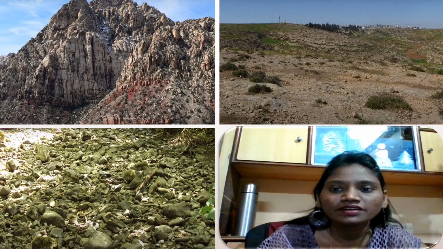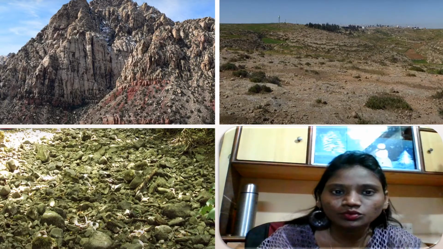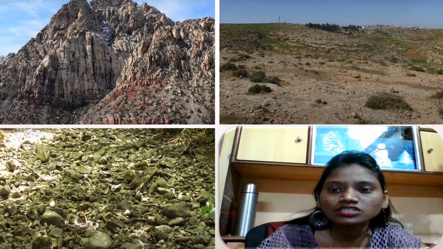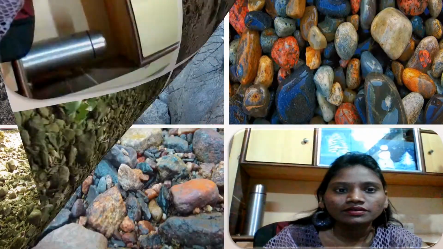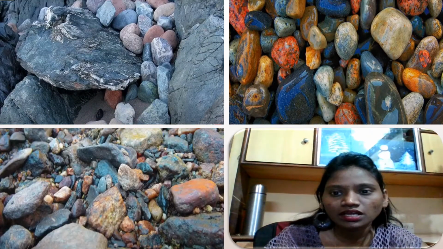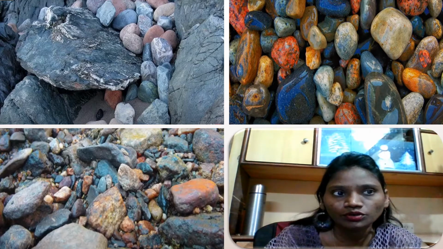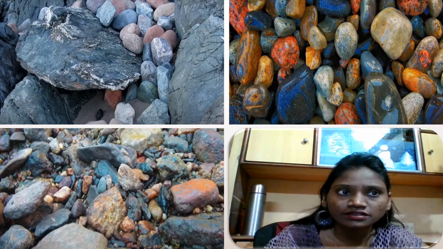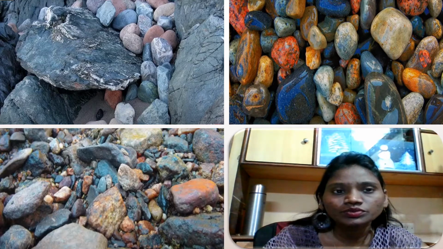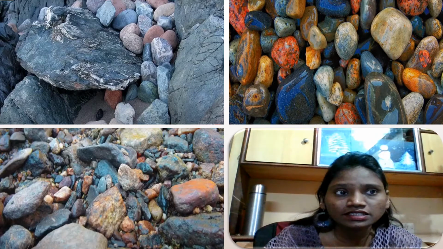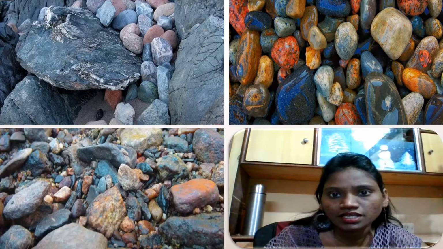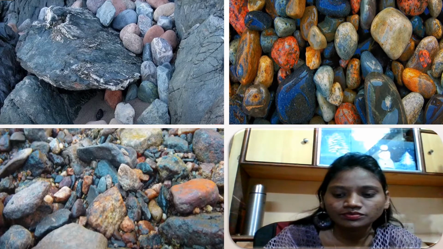From the hills, riverbeds or the land in your vicinity, collect rock specimens of different types, shapes, colors, etc. Observe the rock specimens and note down the following. Here it is given in the textbook. So what you will do is look at the pictures on the screen and try to note down the information which you understand looking at the pictures.